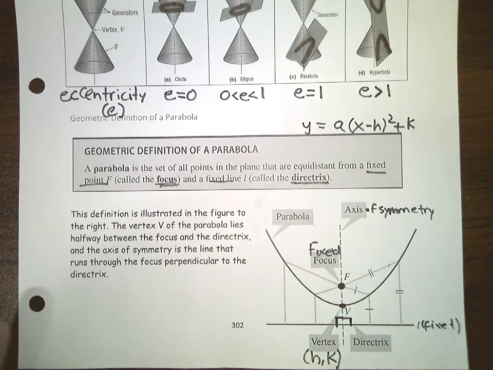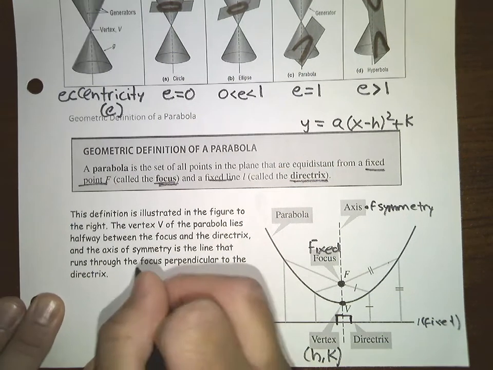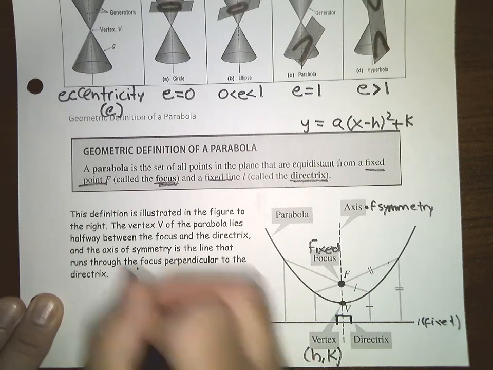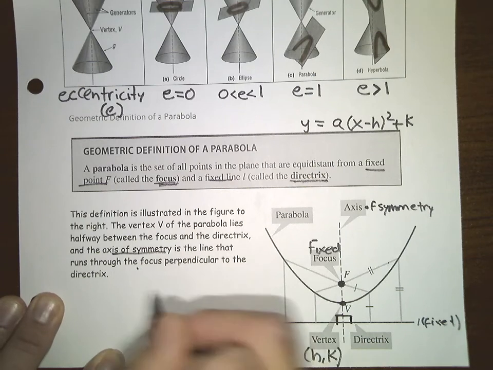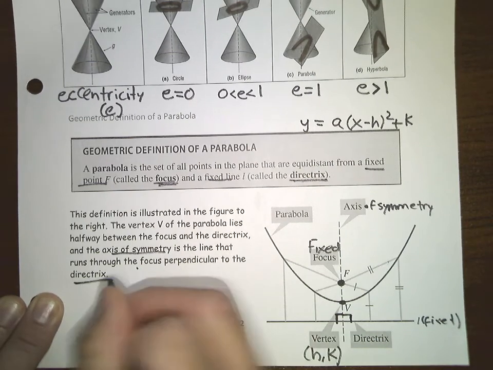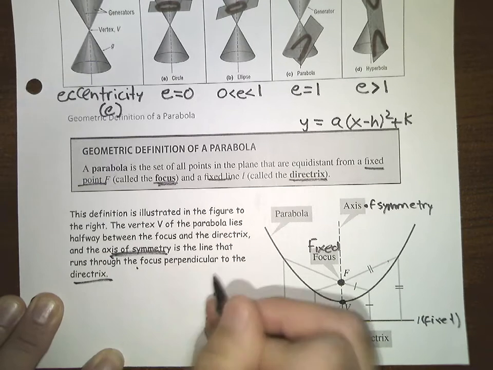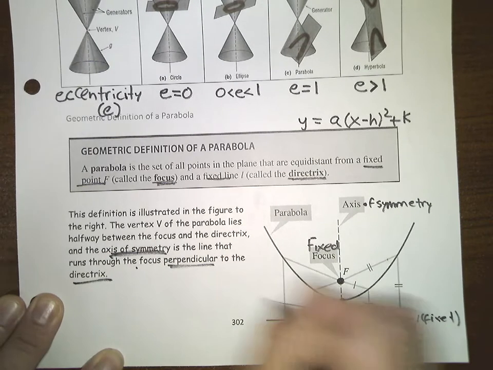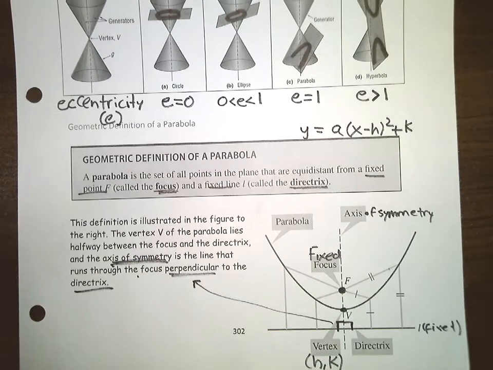The axis of symmetry and the directrix are perpendicular, so these are right angles here. The axis of symmetry and the directrix are perpendicular.